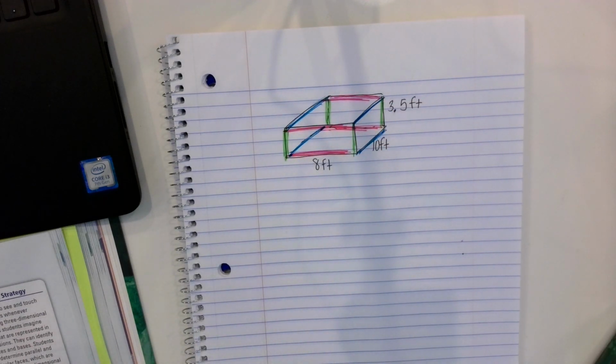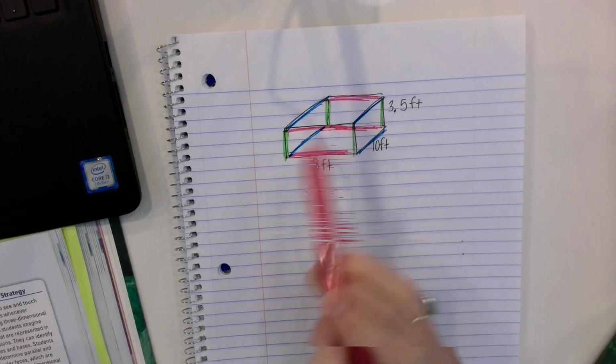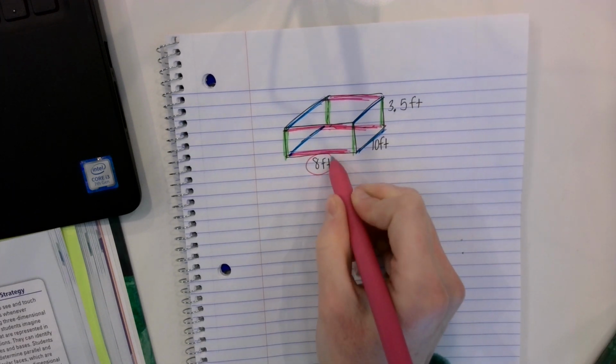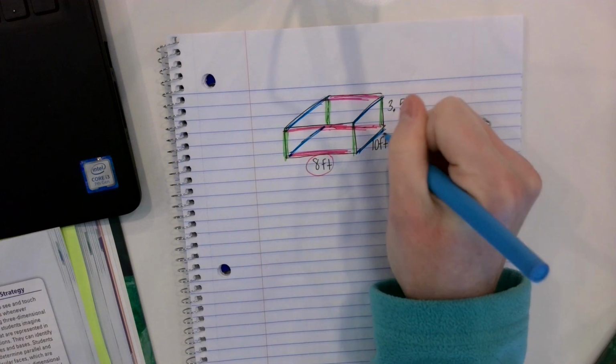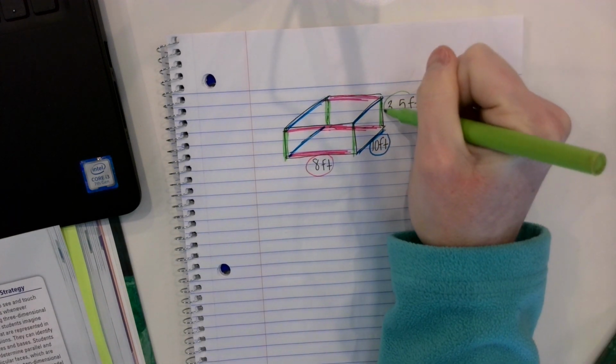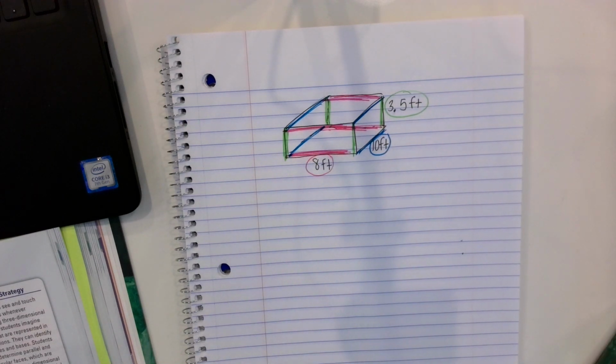Yes, it kind of looks a little bit messy, but actually it's color coded. So then when you list your 6 sides, your 6 faces, you can just look at the colors and see what side that measurement is. Maybe even I want to circle that 8 is pink, 10 is blue, and 3.5 is green. So then if I get confused, I know my numbers at least match those colors too.